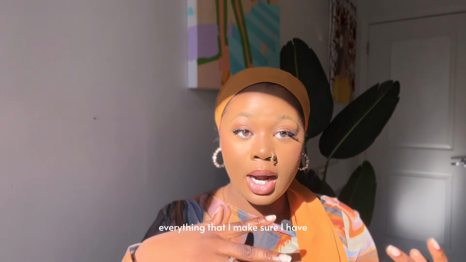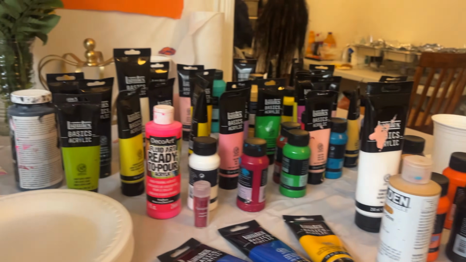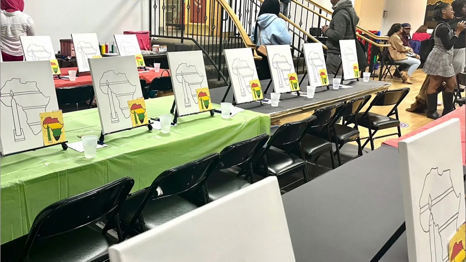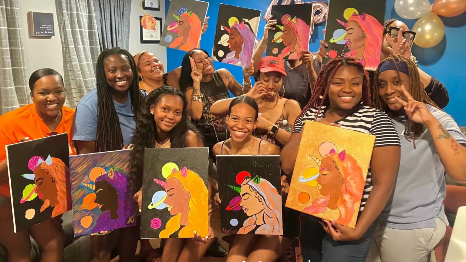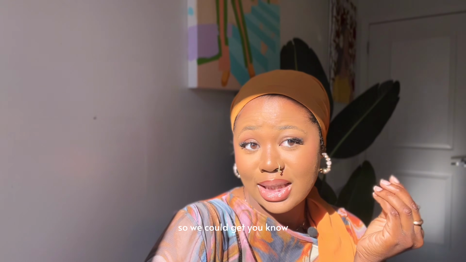Everything that I make sure I have for my paint parties, which includes supplies, things that I actually do at the paint parties, and things that I do afterwards, just to make sure that I'm doing a good job. I'm following up with the host, and hopefully they refer me to some other people.